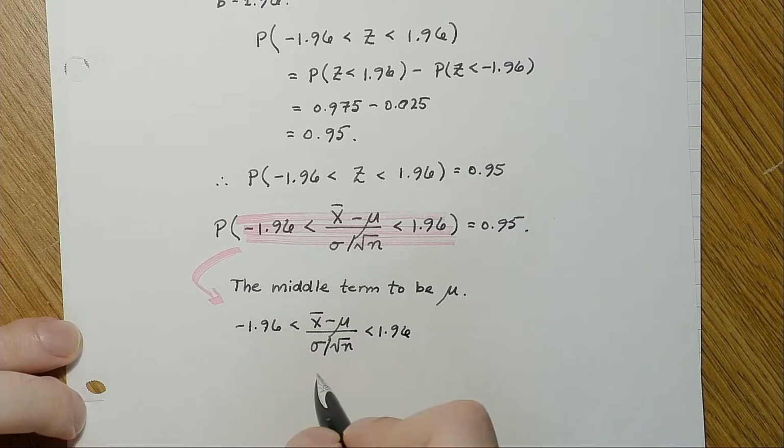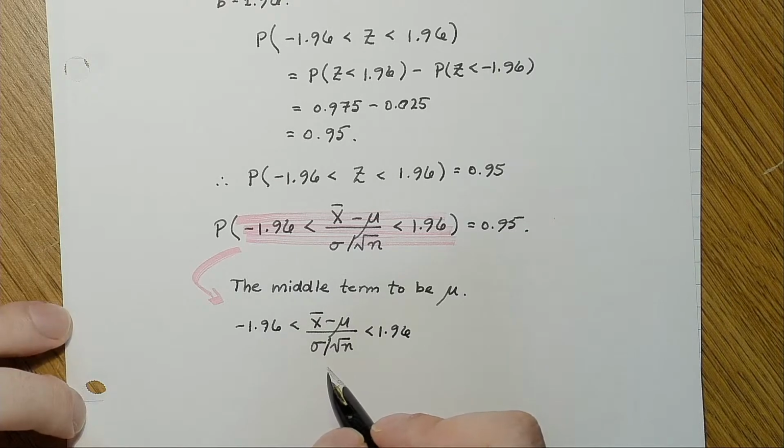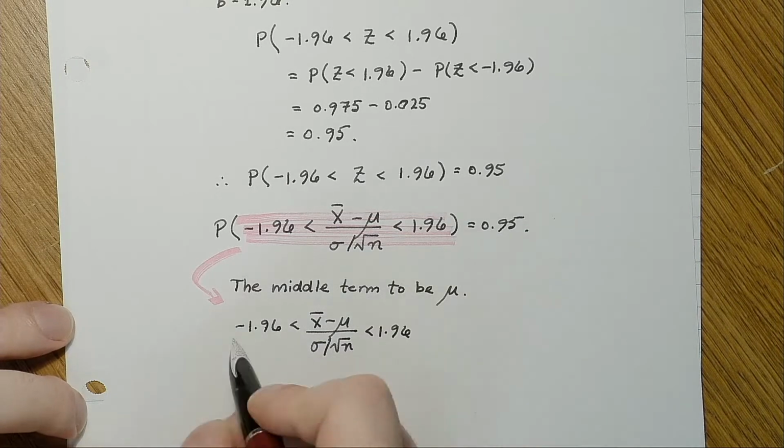And then I'll multiply through by sigma over square root of n.